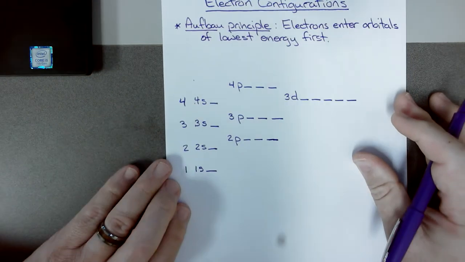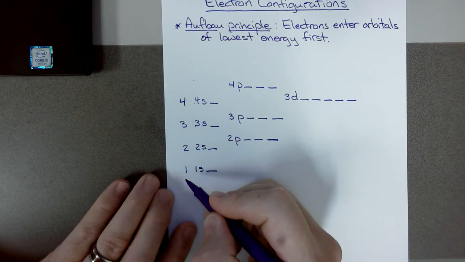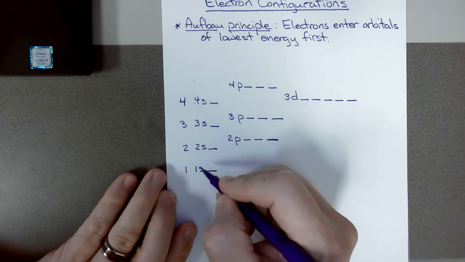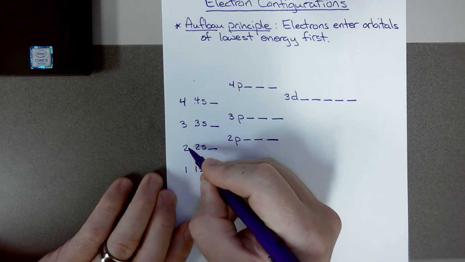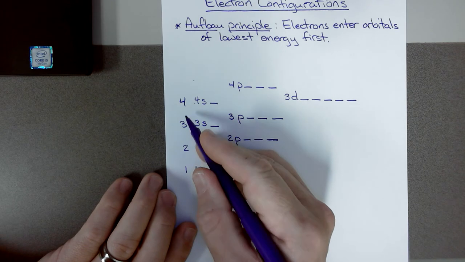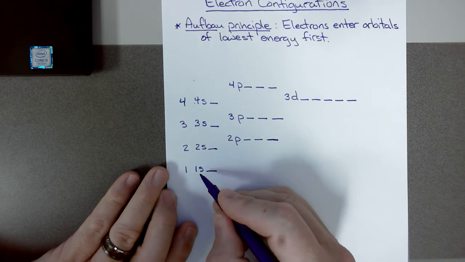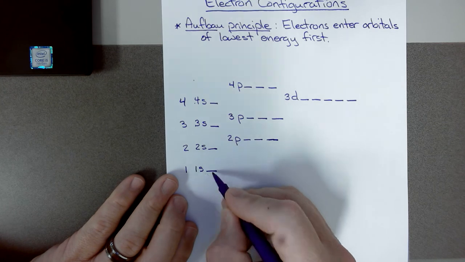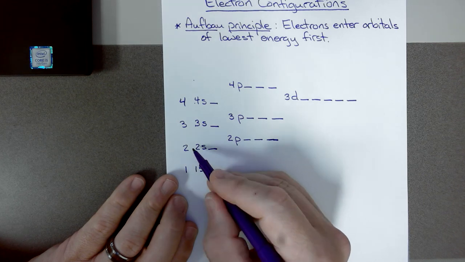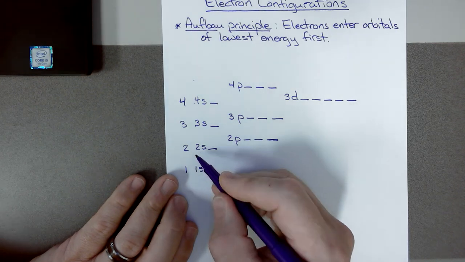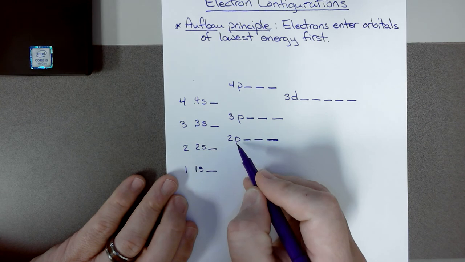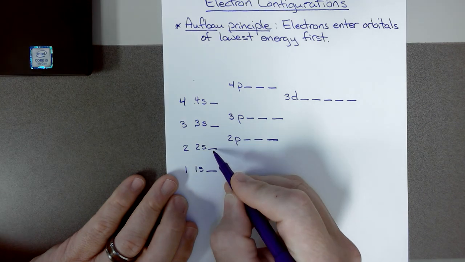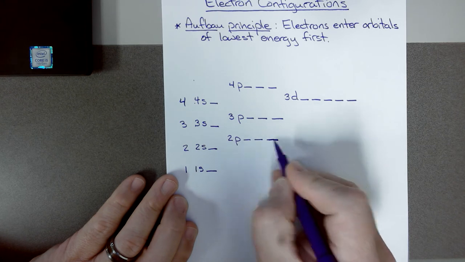So here I have a set of orbitals in which we have energy level 1, energy level 2, energy level 3, and energy level 4. In energy level 1 we have one sublevel, an S sublevel, and that S has one orbital. Then we move up to the next energy level. Energy level 2 will have two sublevels, an S and a P sublevel. The S will have one orbital and the P will have three orbitals.